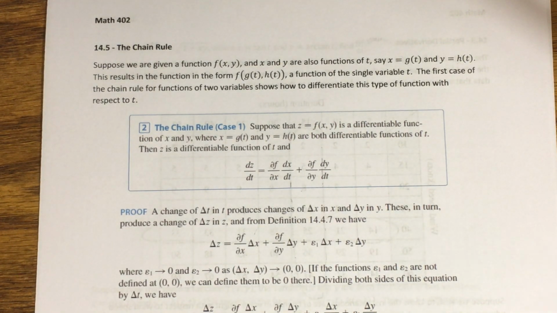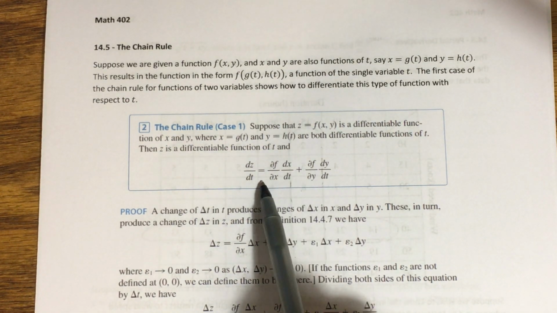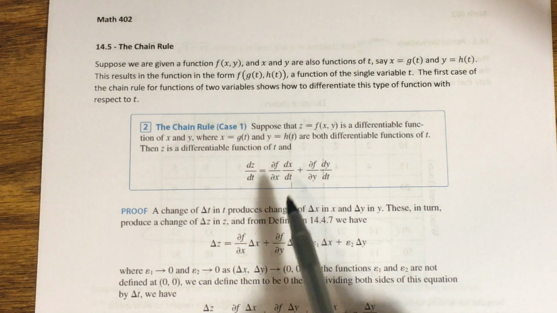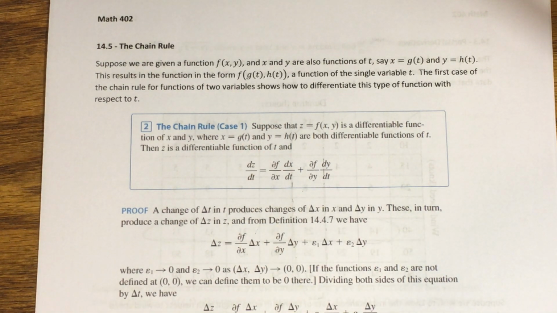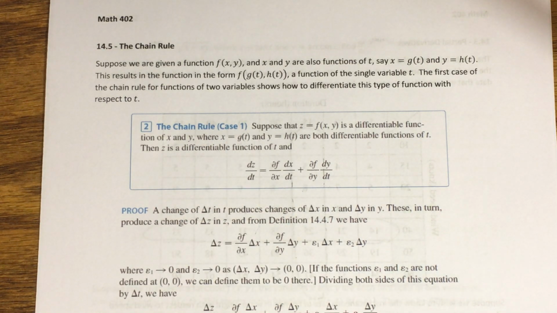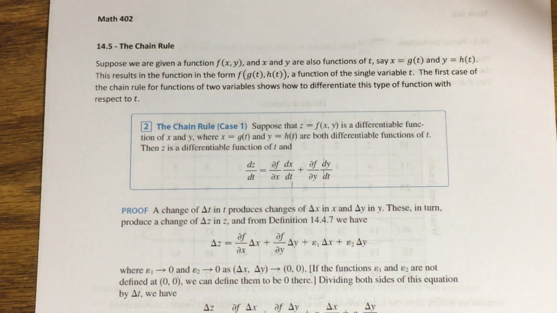I'm going to talk about some ways a little bit later of memorizing the form for the chain rule. It looks a little bit complicated, but there are some patterns here that help us remember what's what. So this one we're going to prove, and then the remaining cases of the chain rule actually follow directly from this, but we're not going to make a formal argument for those.